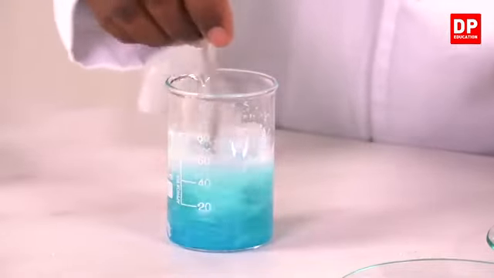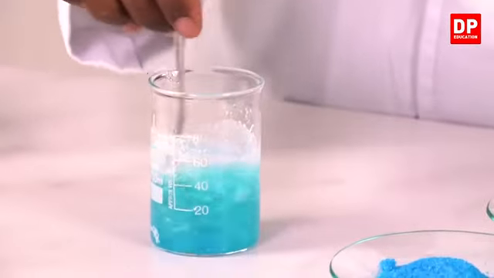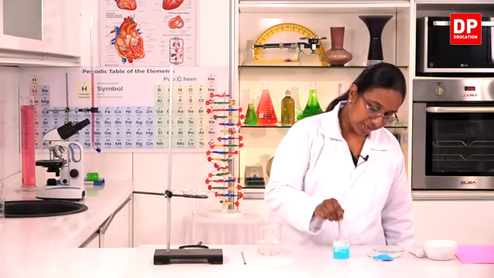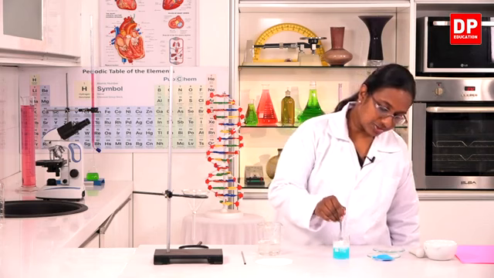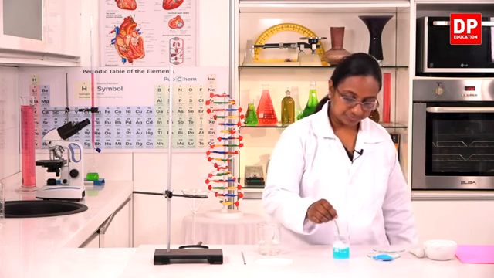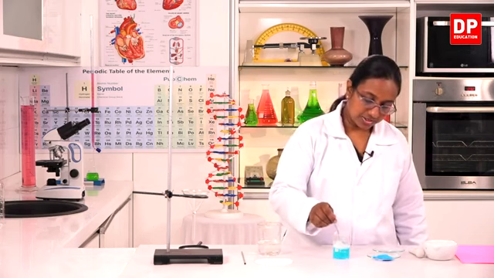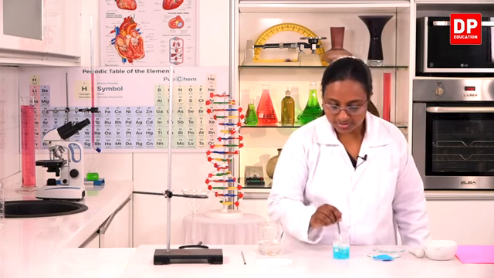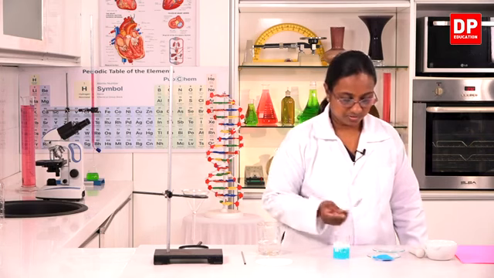When I mix the components, you can see the solution becoming blue in color. And also at the sides you can see a white color solid remaining. Even in this you can see that there is white color substance that has not dissolved in water.